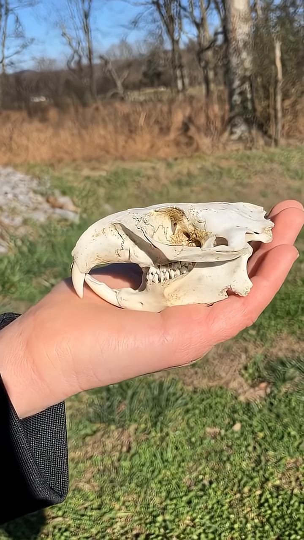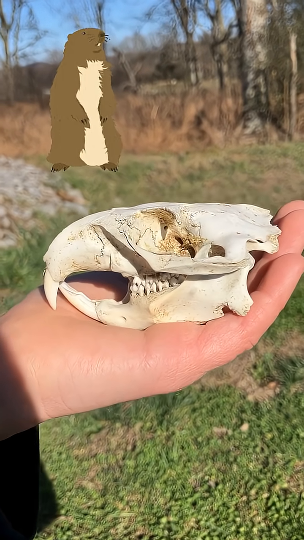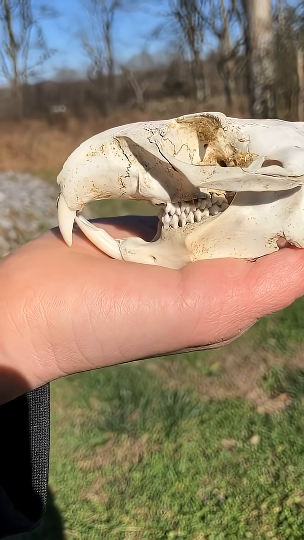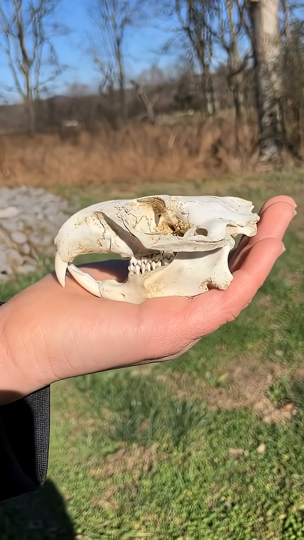Make sure you don't confuse canine teeth with rodent incisors. This skull may seem like a carnivore because of the long front teeth, but it has flat molars. This is actually a groundhog.